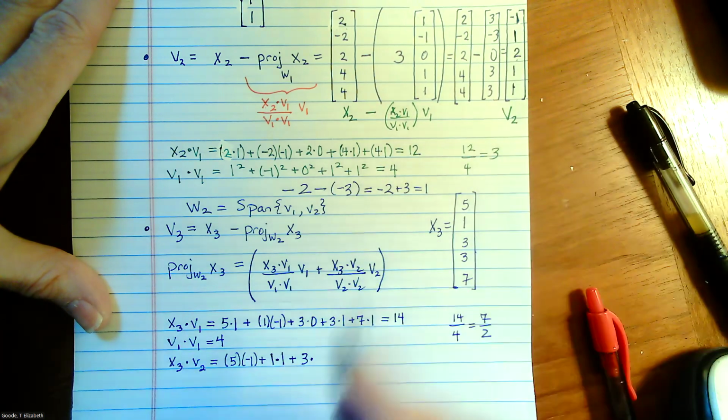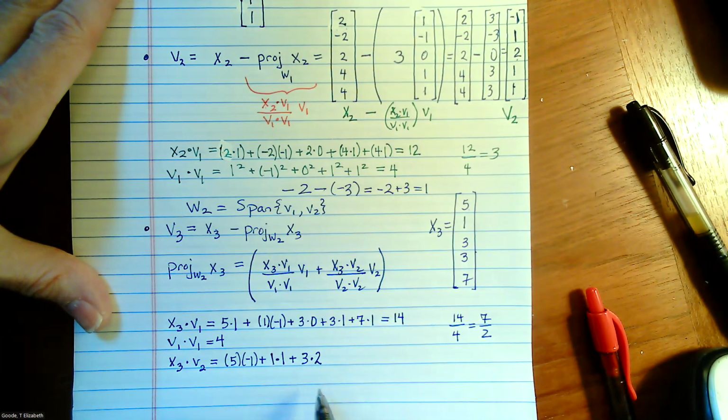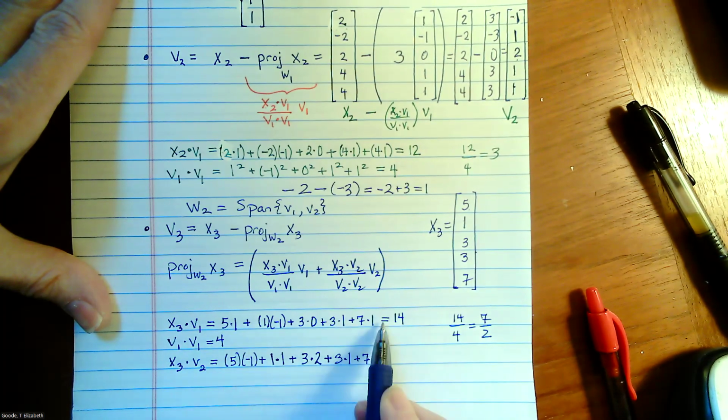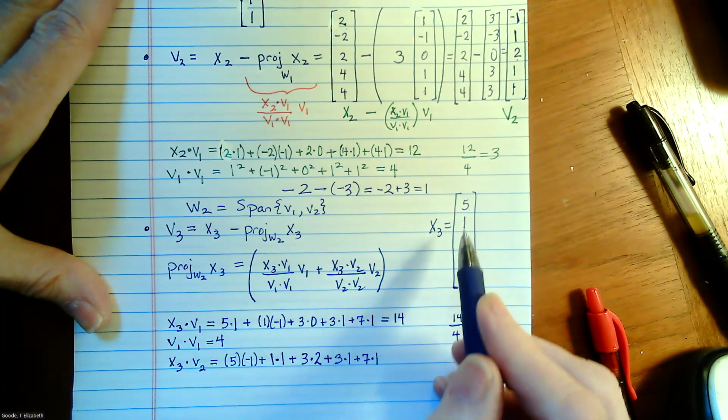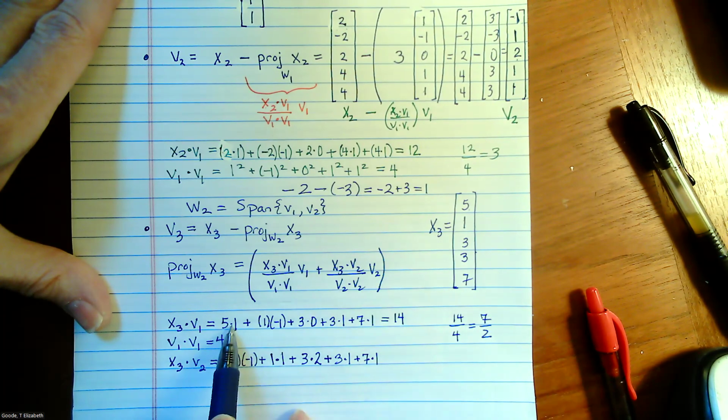Oh, times 2, yeah, we've changed vectors. And 3 times 1 and 7 times 1. We can also just look here and see... did we do this right?